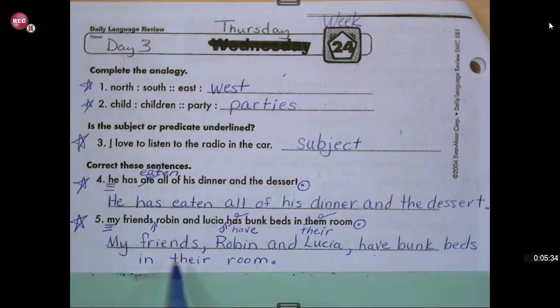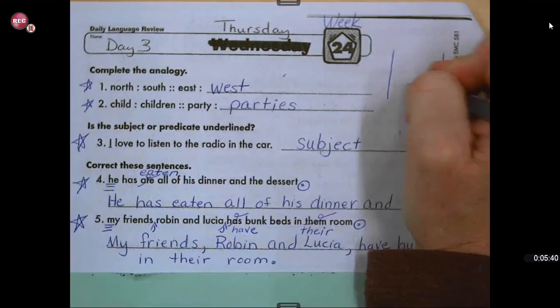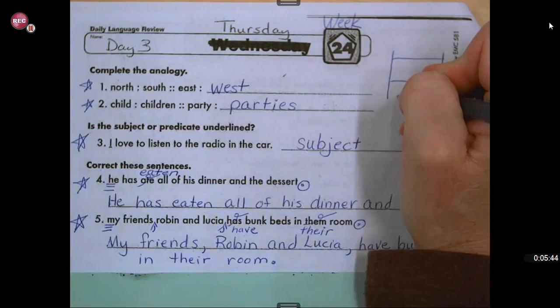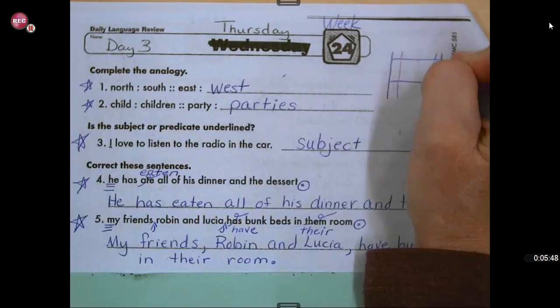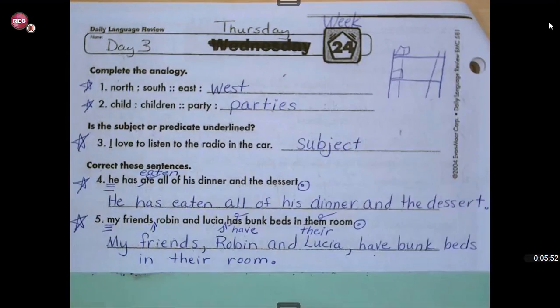Okay, so since this is talking about bunk beds down here, number 5, I'm going to be looking for your bunk beds up here in the top corner. Let's see if I can do bunk beds. I don't know, and there's a pillow there and a pillow there, and then a ladder. All right, we'll see how your bunk beds look. I look forward to seeing if they're better than mine.